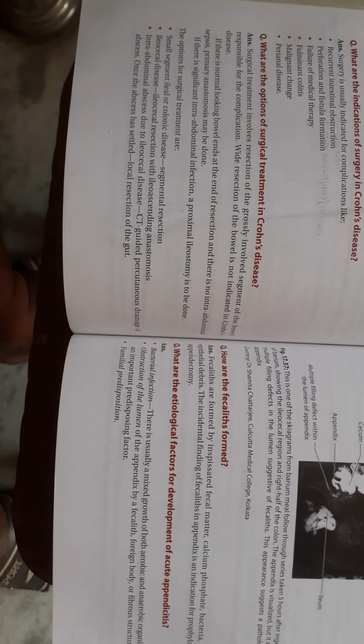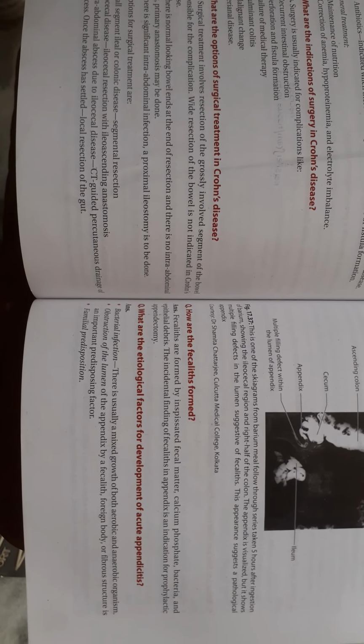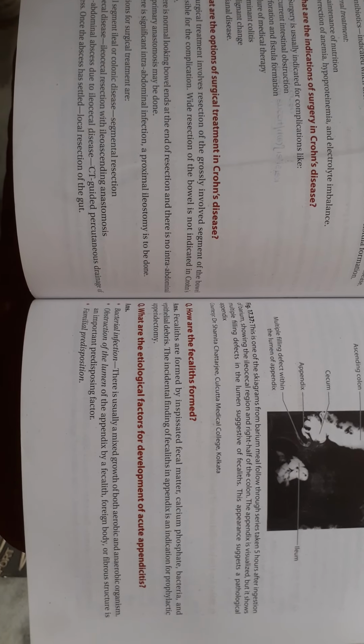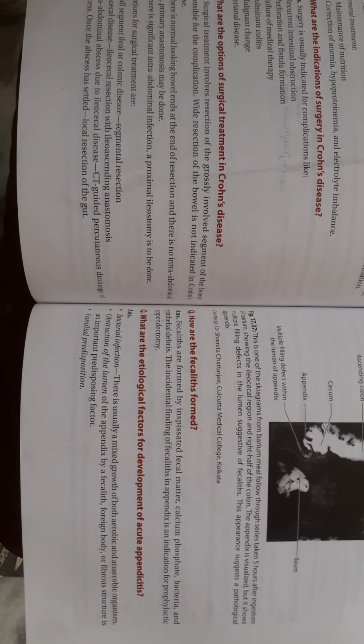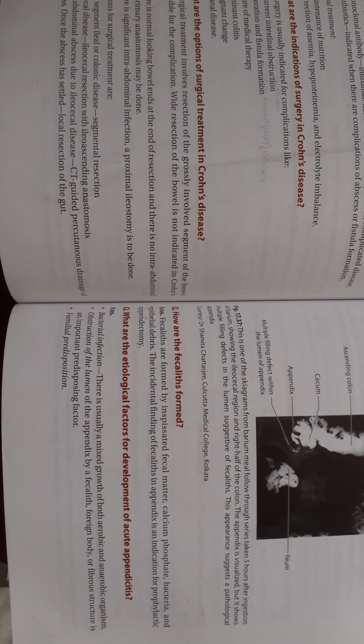How are fecaliths formed? Fecaliths are formed by inspissated fecal matter, calcium phosphate, bacteria, and epithelial debris. The incidental finding of fecalith in the appendix is an indication for prophylactic appendectomy.